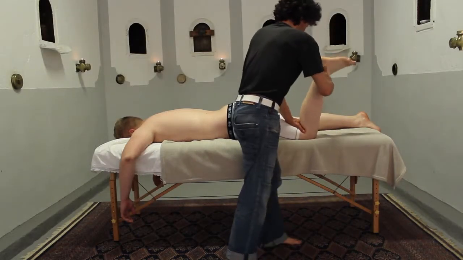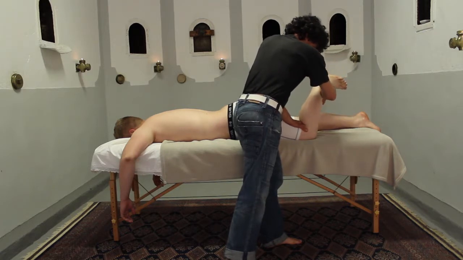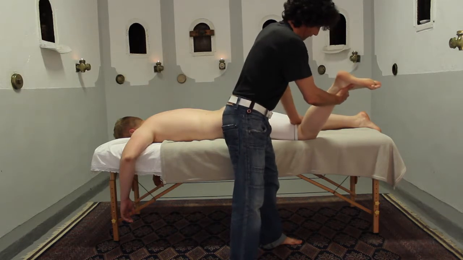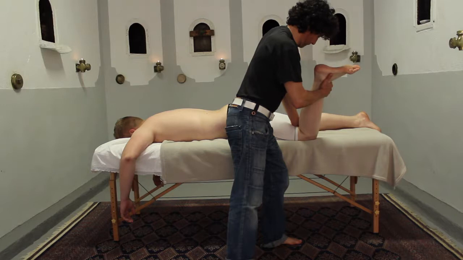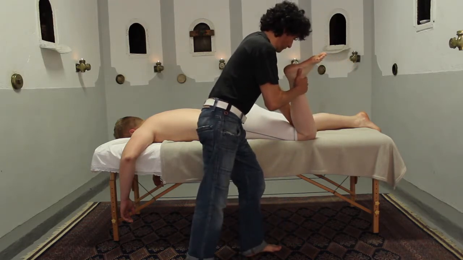Technique 15. Lower leg up. Hand on the back side of the leg, applying some weight. Find the place between muscle and tendon of the medial hamstrings. And rotate the leg and push hamstrings medially with a slight caudal intention.